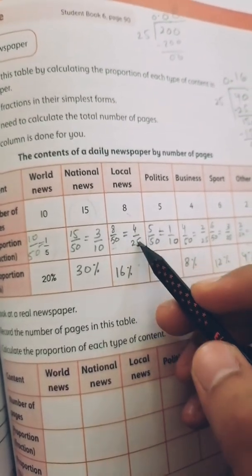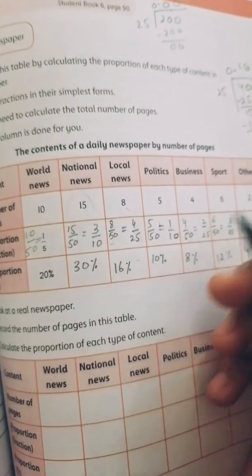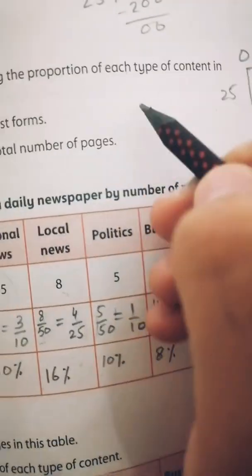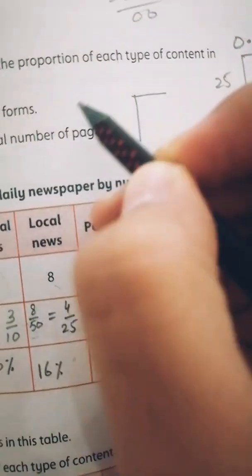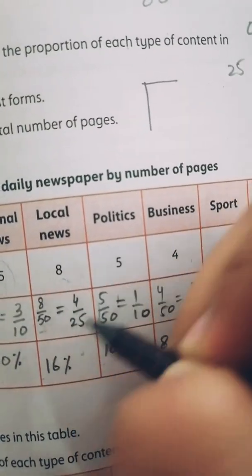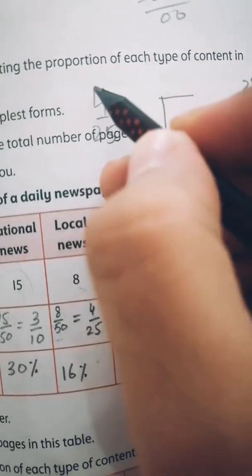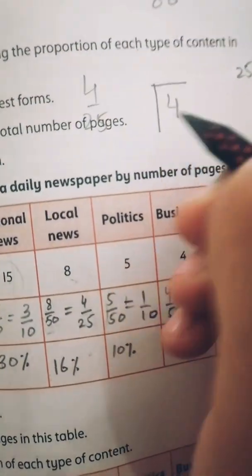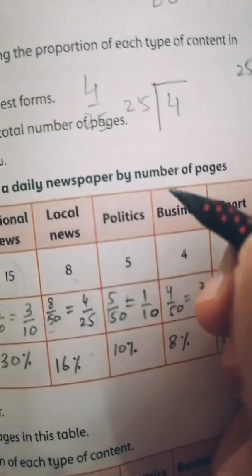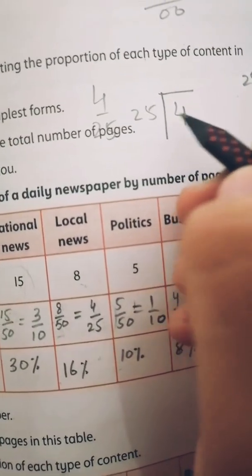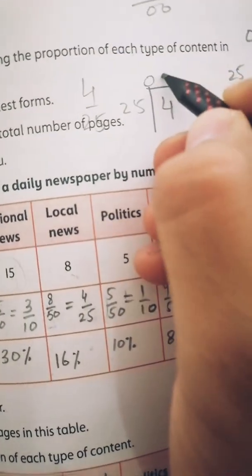Now we will change 4 by 25 into a percentage. Here I did it already. Let me do it again so you will understand. It is 4 by 25. Look, I will write 4 by 25. The numerator is 4; always write the numerator inside, 25 outside. It is not possible to divide 4 by 25 because it is smaller. So we put the point here.